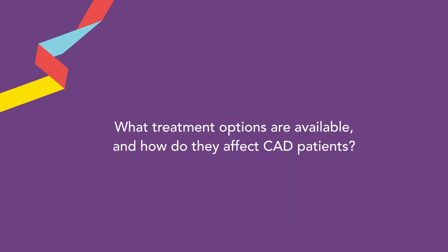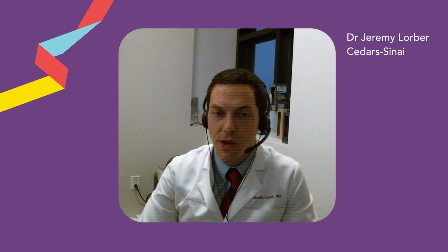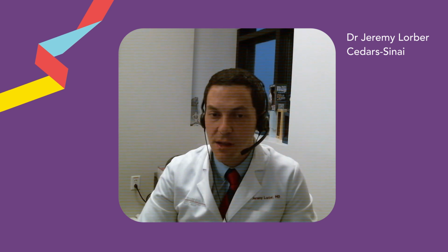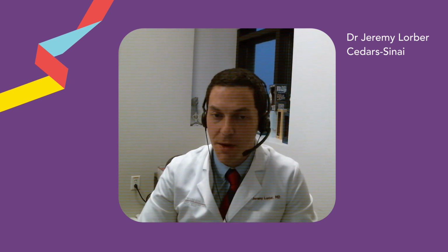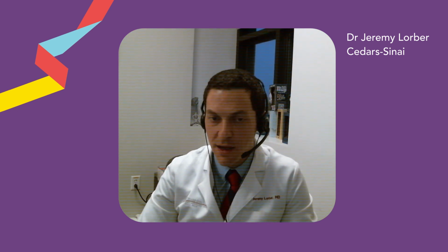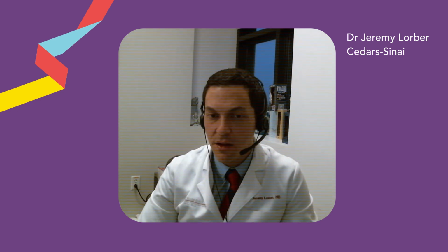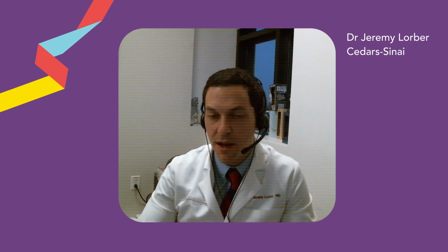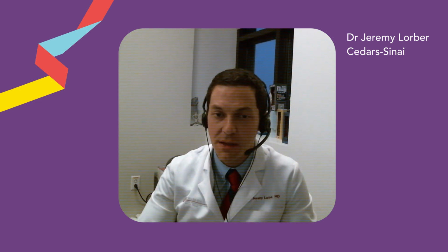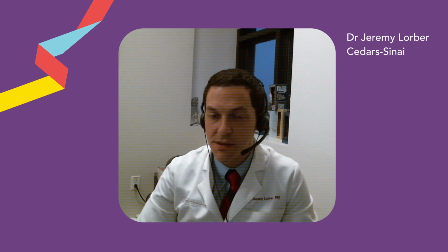What treatment options are available, and how do they affect CAD patients? Yeah, so beyond cold avoidance, the two main categories of therapy that we use are either what's termed B cell directed therapy or complement directed therapy. B cell directed therapy is typically done with a drug called rituximab, either by itself or in combination with a chemotherapeutic agent. The aim of that is to kill the type of white cell that is producing the abnormal antibody in CAD. So that's why we call it B cell therapy, because it's trying to kill B cells that are causing this issue.